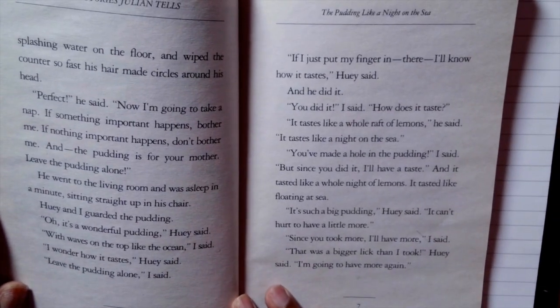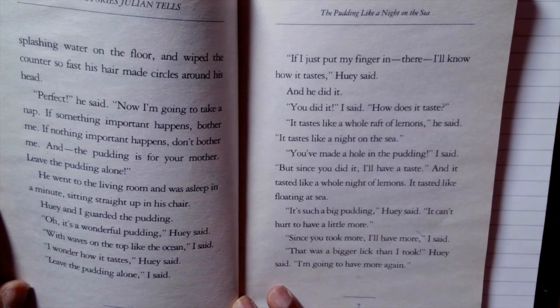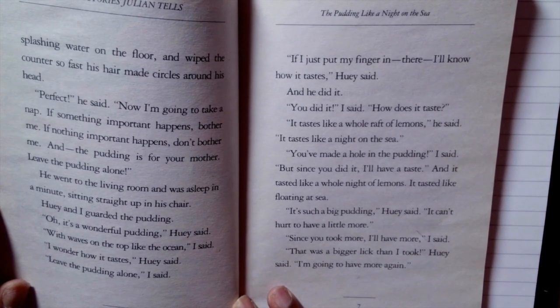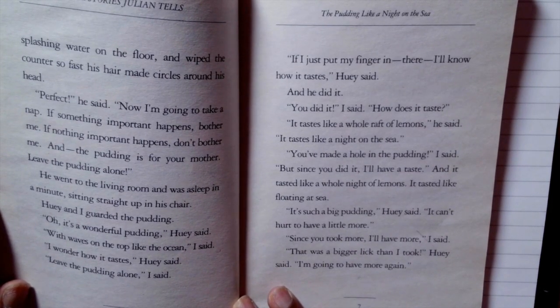So, Huey and I guarded the pudding. Oh, it's a wonderful pudding, Huey said. With waves on top like the ocean, I said. I wonder how it tastes, Huey said. Leave the pudding alone, I said.